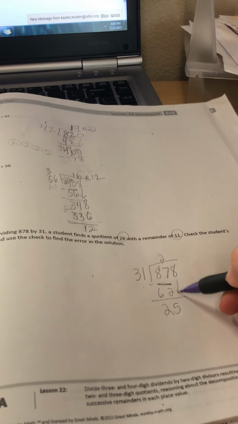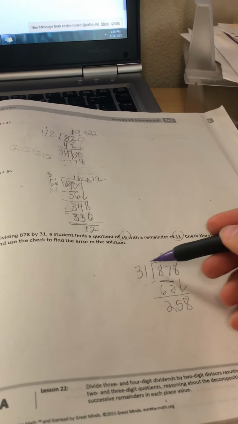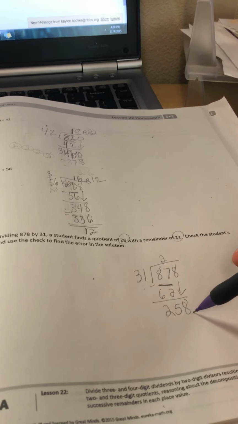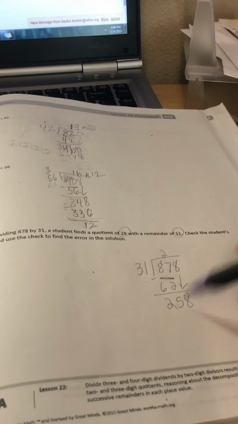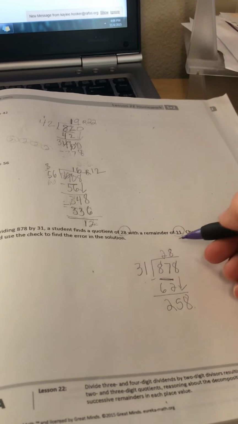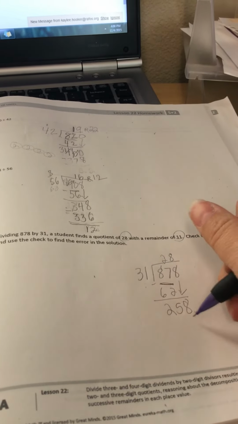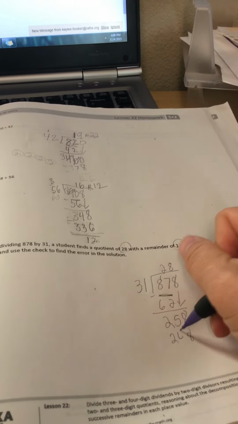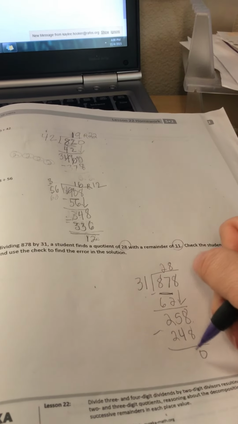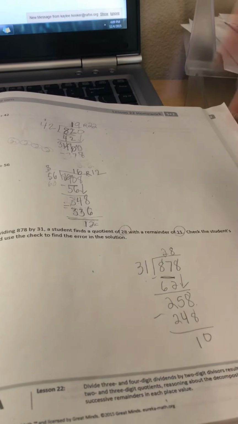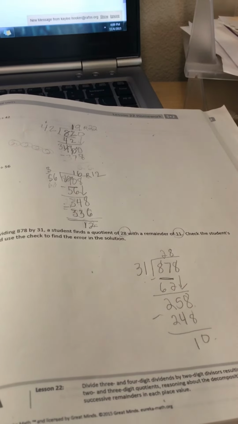The next step is to bring down my 8. Now this is about 30. Now I need to think, what would the closest multiple be? It would probably be 24, and I know 3 can go into 24 8 times, so I'm going to try 8. 8 times 1 is 8. 8 times 3 is 24. And I end up with a remainder of 10. So the error in this solution is they were off by 1 in their remainder.